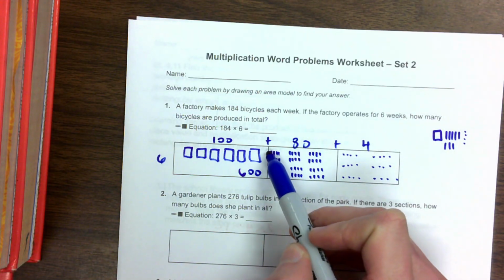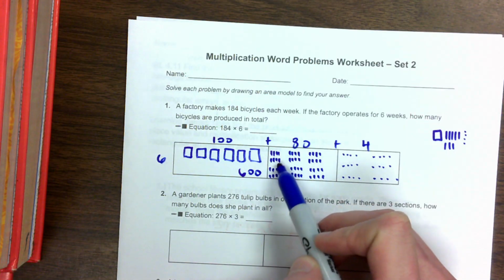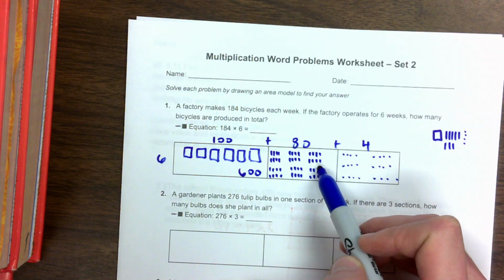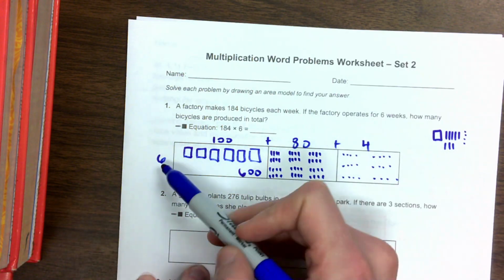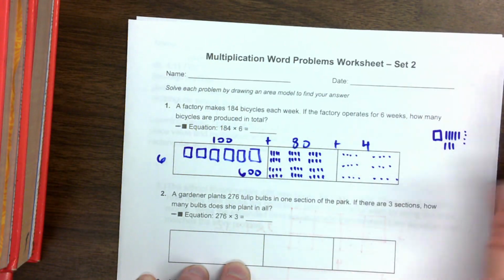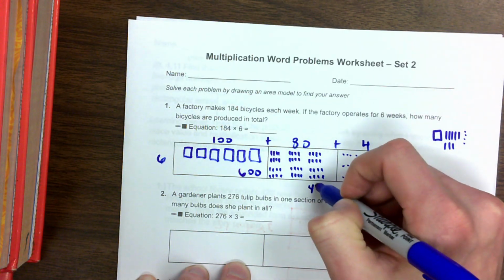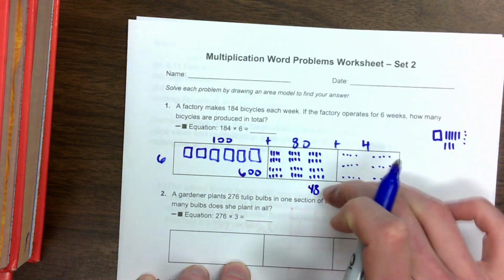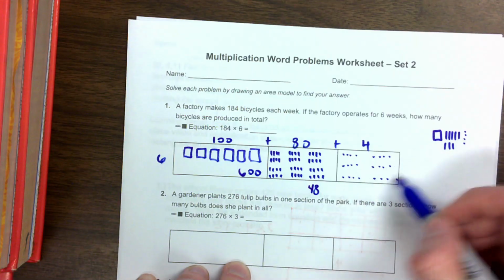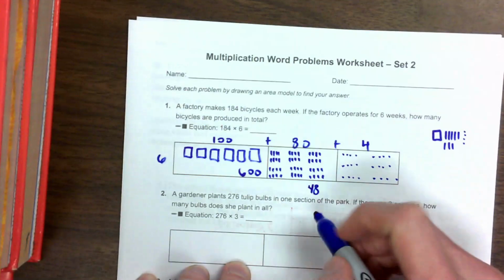But here, they can count one by one, but I'm just going to speed up the process. So we have 4, 8, 12, 16, 20, 24, 28, 32, 36, 40, 44, 48. So we should know 6 times 8 is 48, but they can actually count them. So anyway, we have 48 tens. Some of them will want to write 48 and just let that be it. But this isn't 48. This would be 48 if it was 6 groups of 8. But since these are tens, we have 10 times 48.